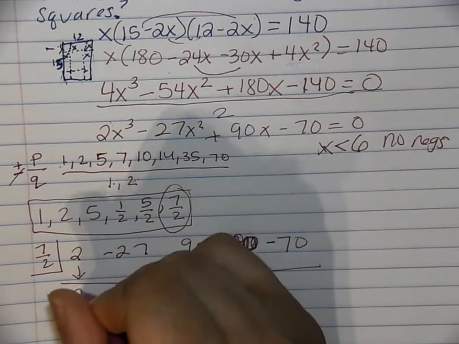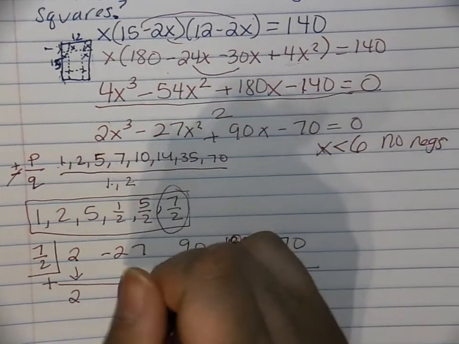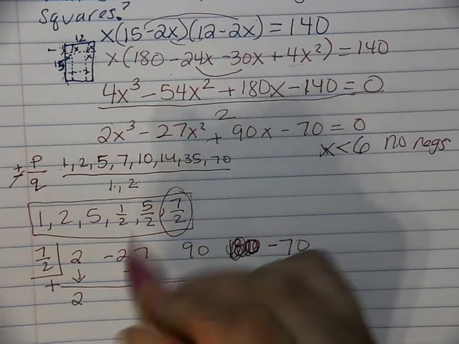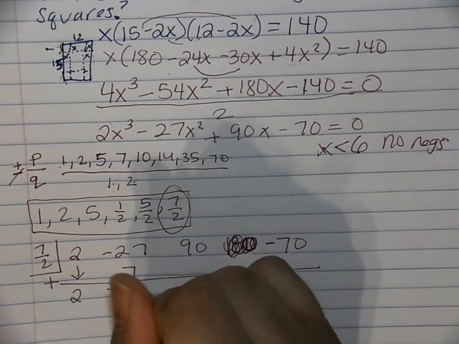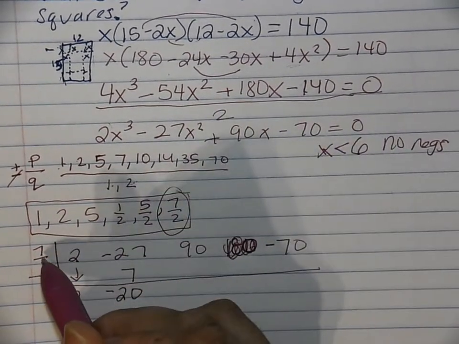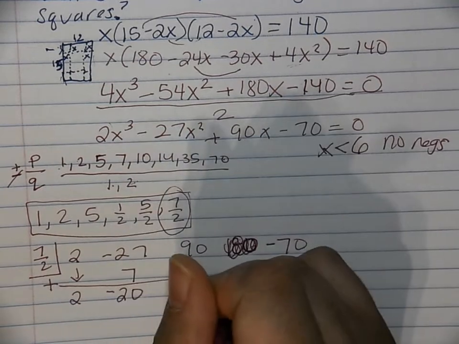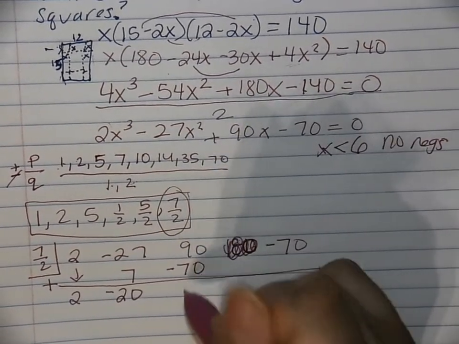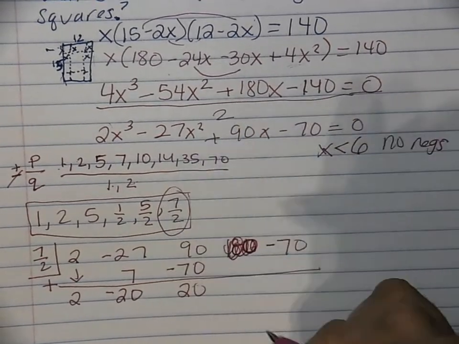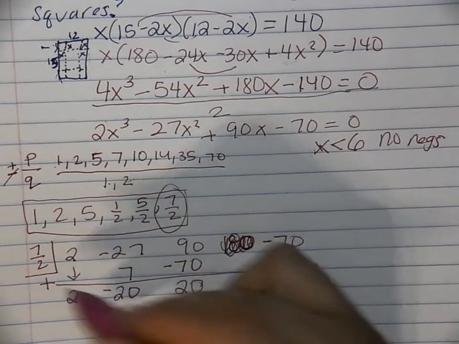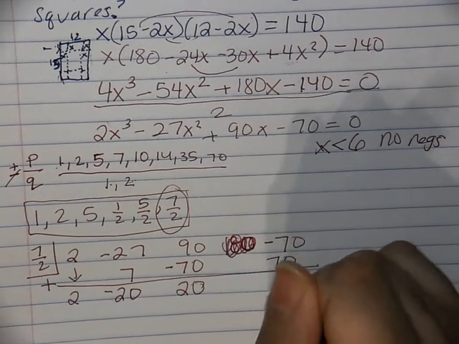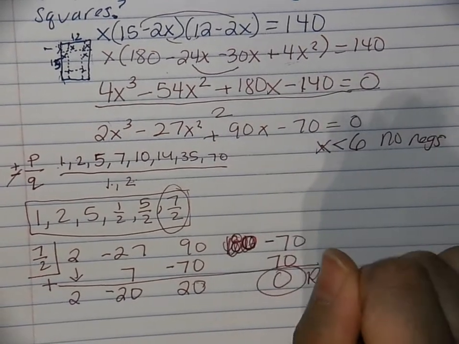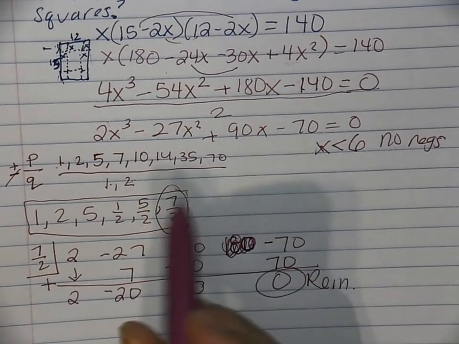Bring down the 2. 2 times 7/2 would be 7. And then when I add that straight down, I get negative 20. Negative 20 times 7/2 would be negative 70. 90 minus 70 is 20. And then 20 times 7/2 would be 70, which comes out to 0. That's my remainder.